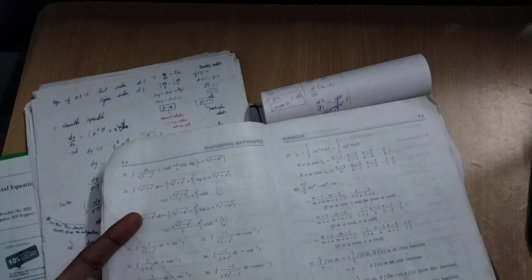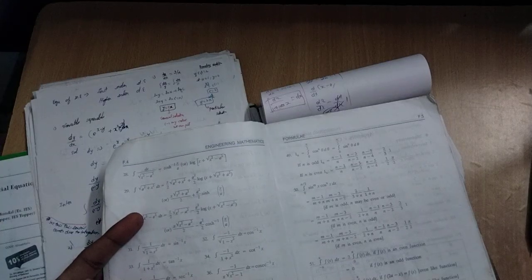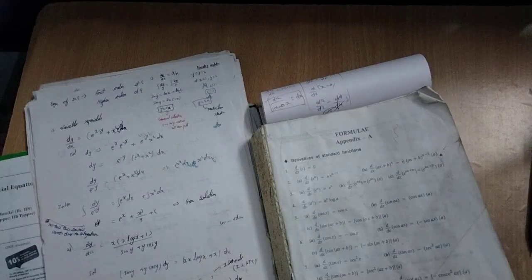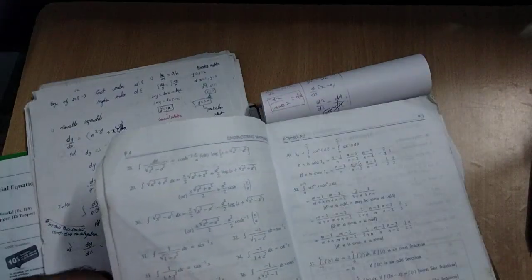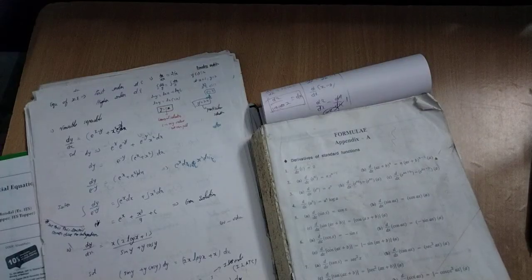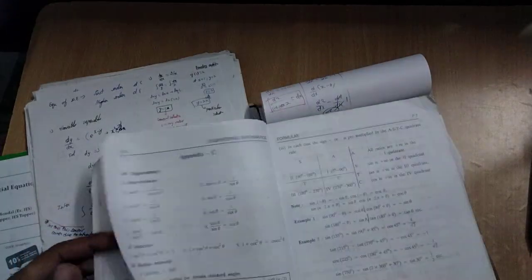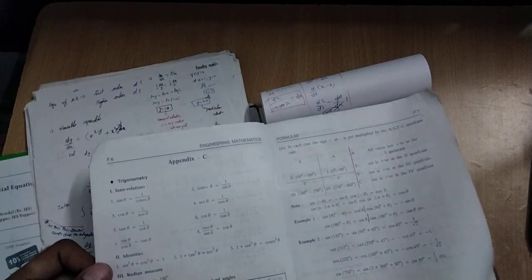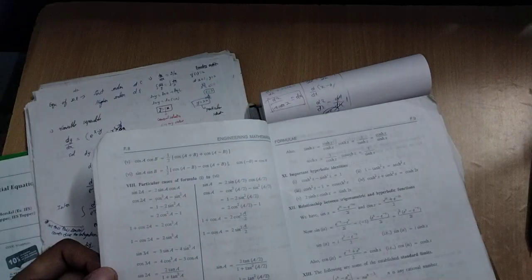Integration of u dv, okay. You can see integration of uv dx. So here we need to do the integration. So you can see uv dash, like this one we need to come here. So this is also divisible by 1. Here Euler's formula is being used.